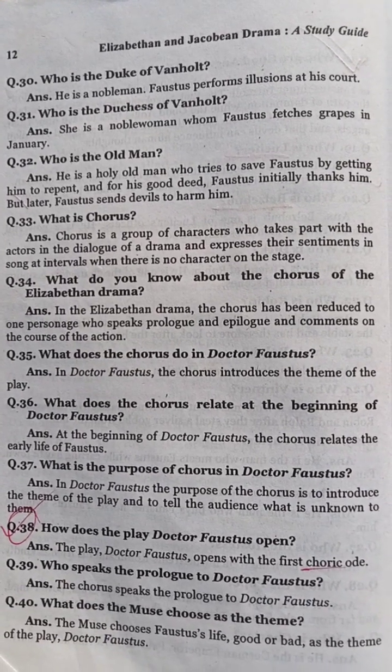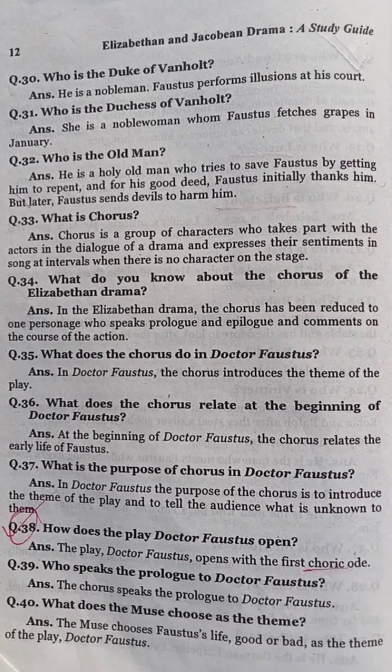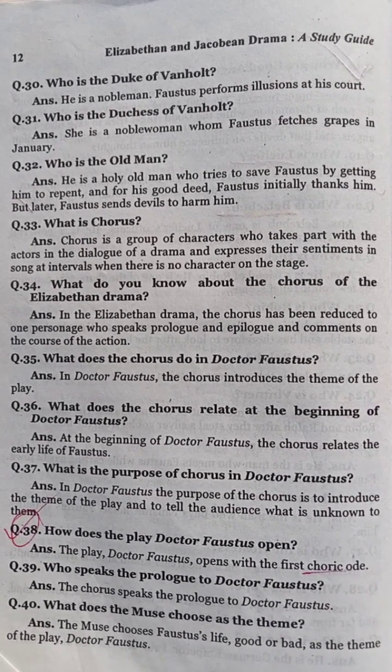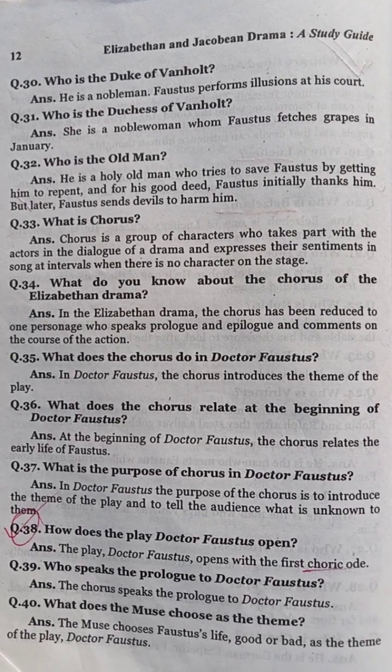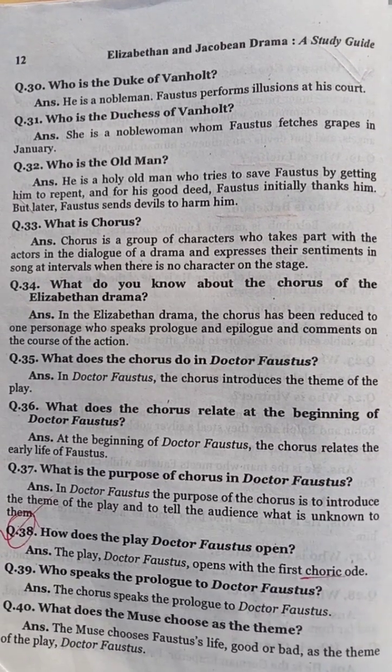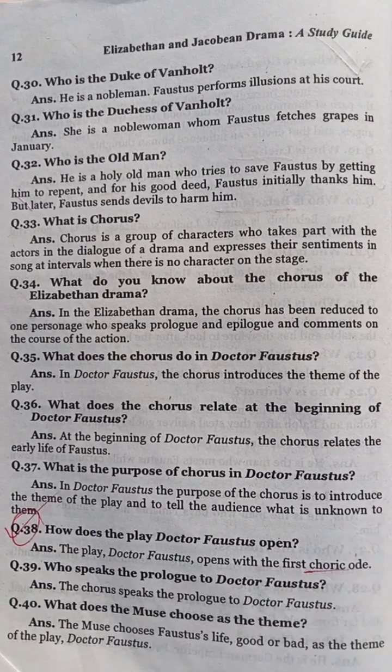30. Who is the Duke of Vanholt? He is a nobleman. Faustus performs illusion at his court. 31. Who is the Duchess of Vanholt? She is a noble woman whom Faustus faces in January.